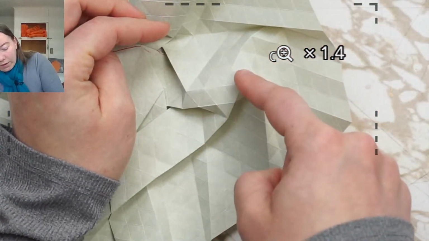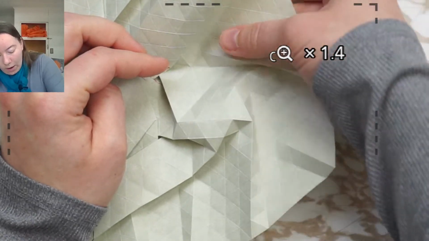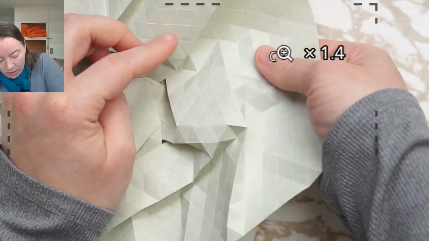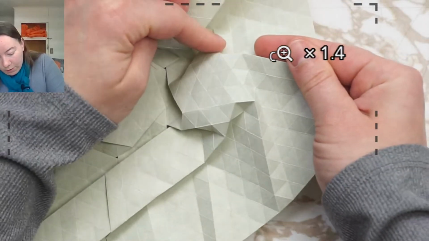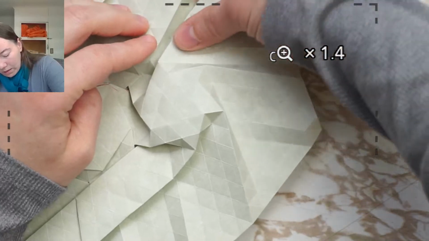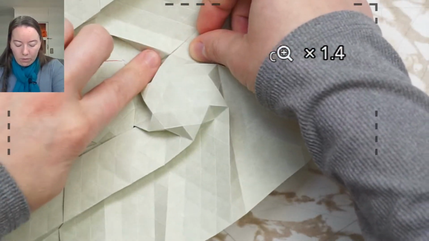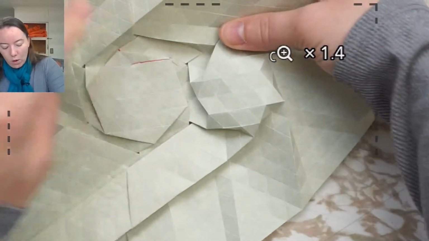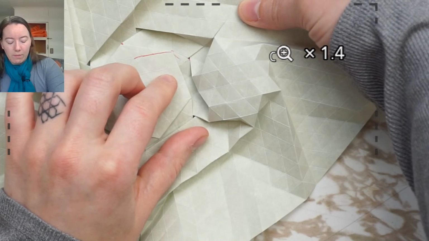So I did another into 2, out 1 to set this pleat, then into 2, out 1 to set the next pleat, into 2, out 1 to set the following pleat. Now notice we've got a fluffy situation here.